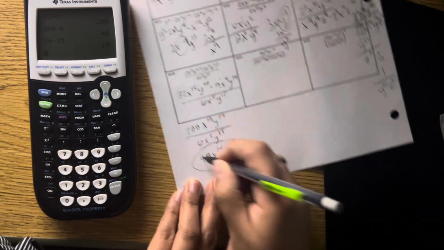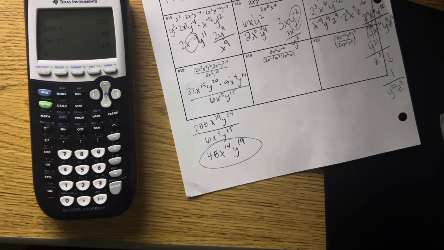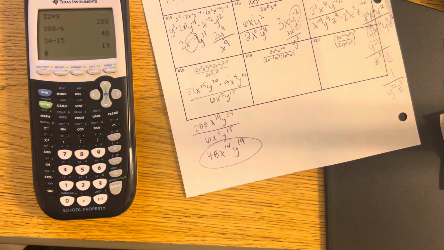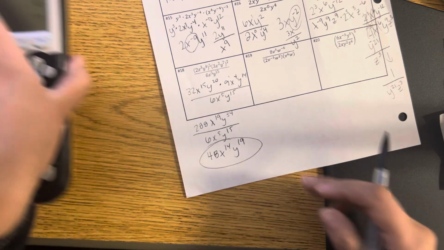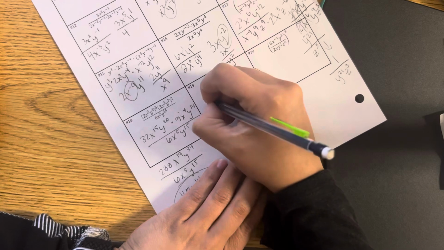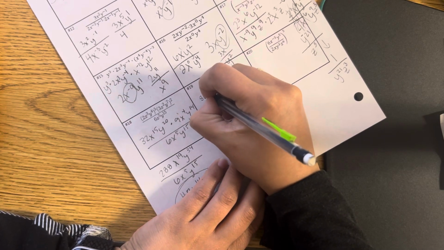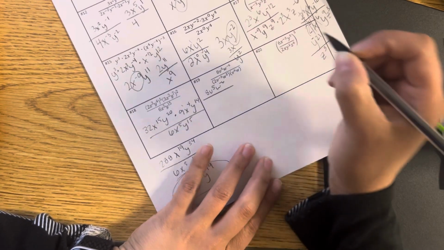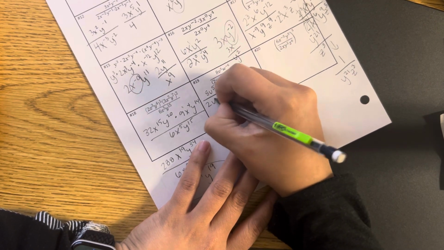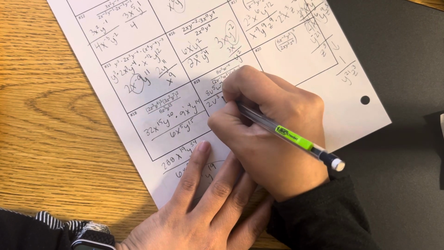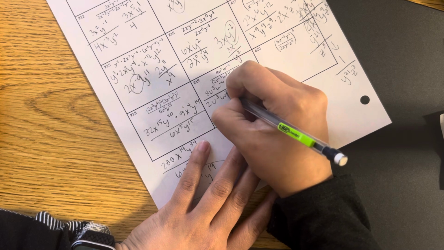And since I don't have any negative exponents, I continue on. So if I look at number 19, there is no power rule, but there is product in the denominator. So I'm going to bring down the numerator. Product rule, 2 times 1 is 2. V, when I add the exponents, is negative 3 plus 6, which is 3. And W, 2 plus 1 is 3.